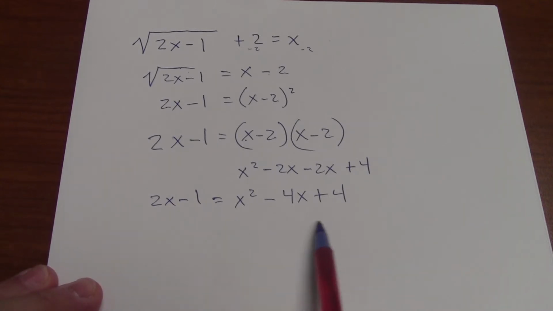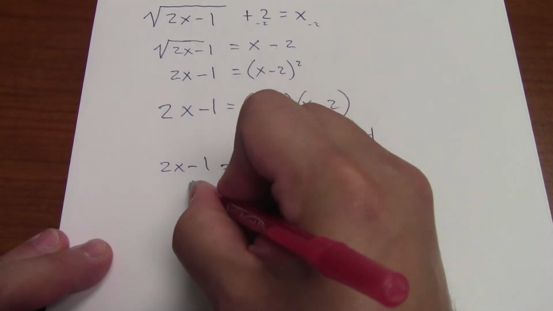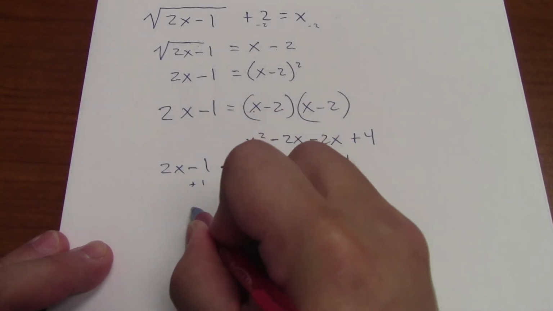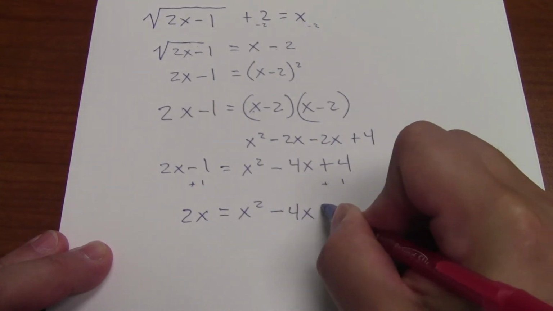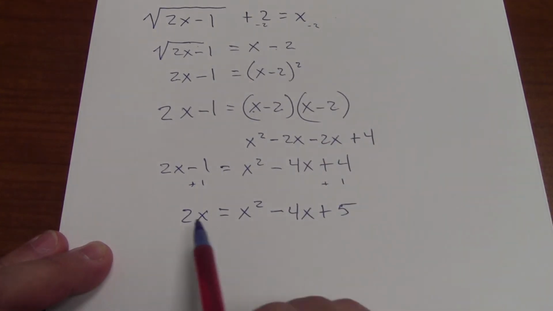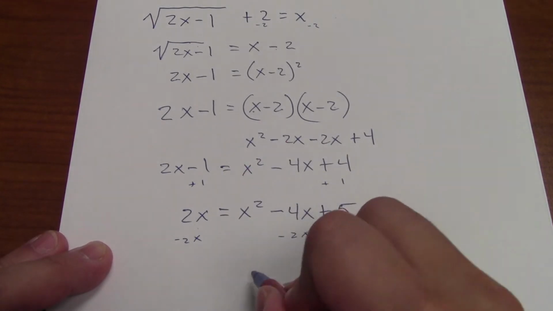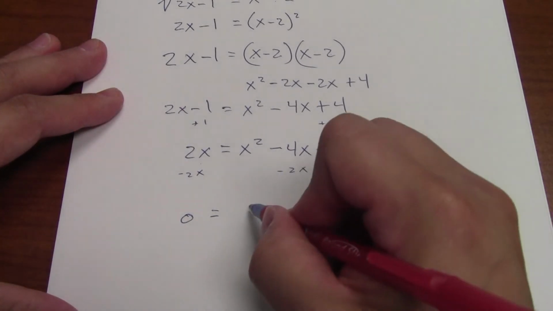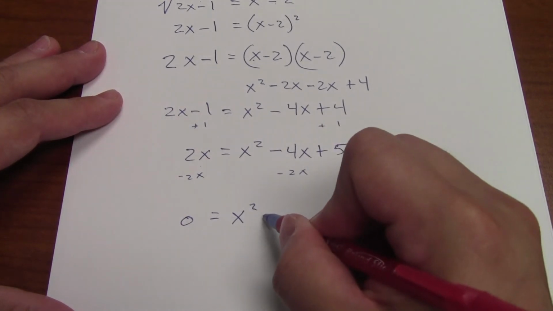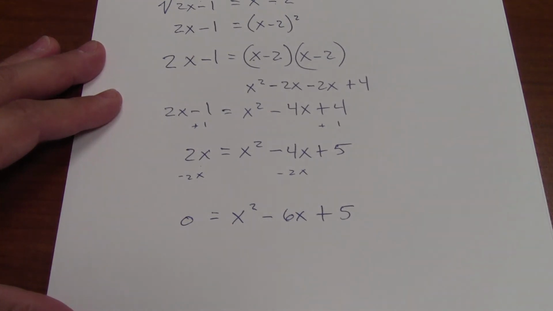All right, now I need to get everything on the same side. So I'm going to go ahead and get rid of this 1 first because it's easy. So plus 1, plus 1. 2x is equal to x squared minus 4x plus 5. Then I'm going to get rid of this guy. Minus 2x, minus 2x. 0 is equal to x squared minus 6x plus 5.